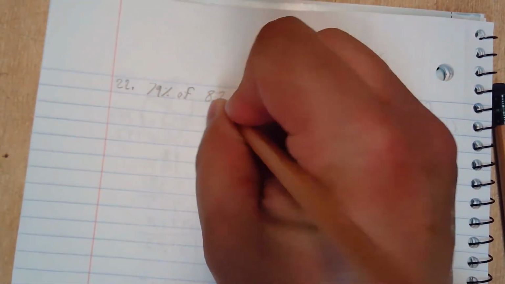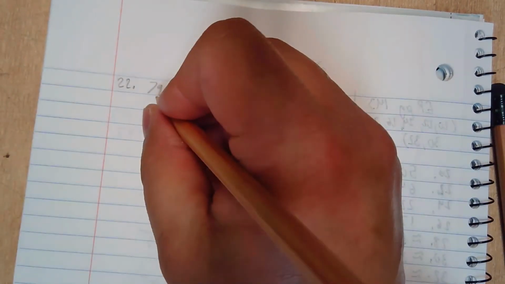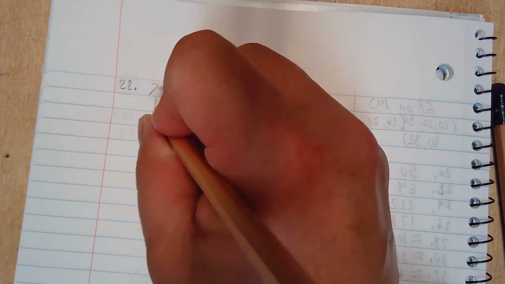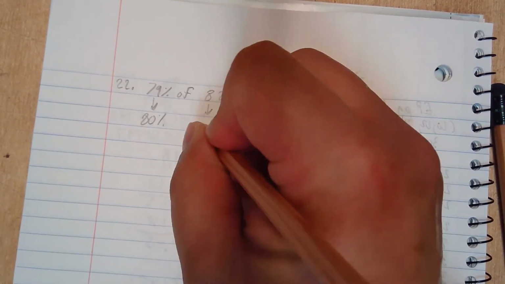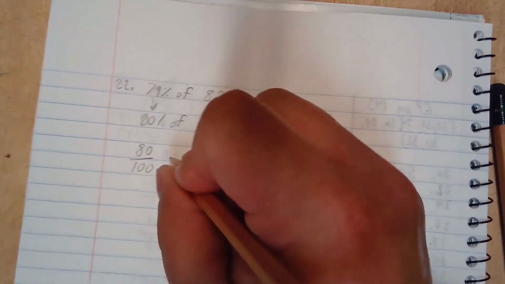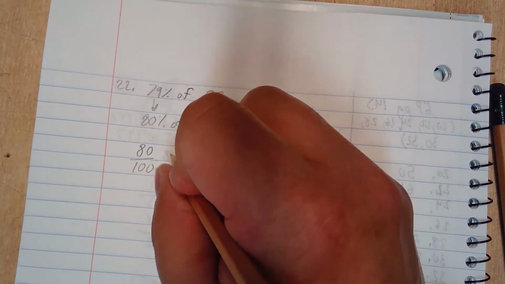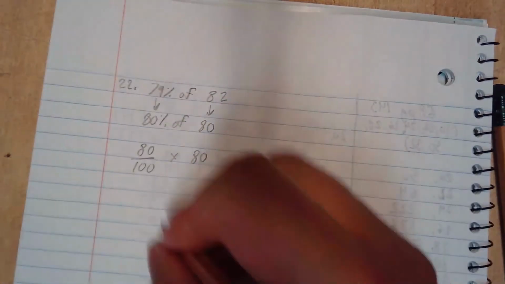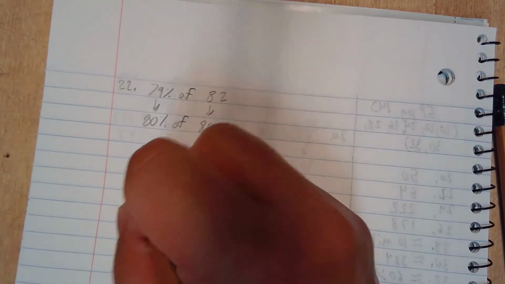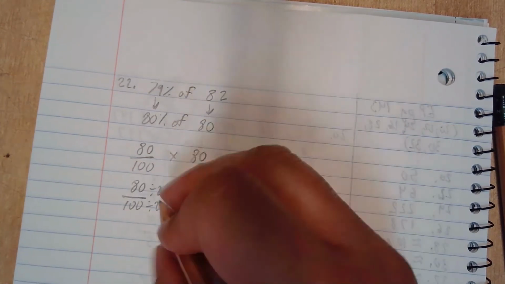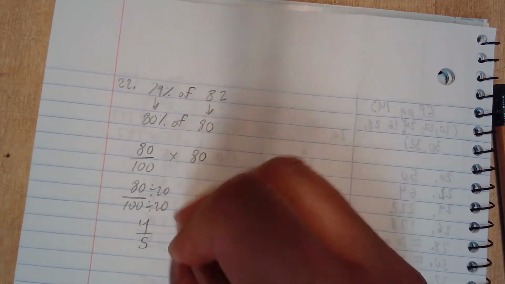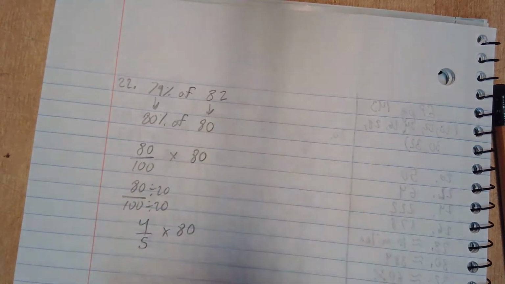79% of 82. Again, we're estimating each percent. 79% is pretty close to 80. I'm kind of going fast here because I like this. 82, pretty close to 80. Let's keep that as well. 80% of 80. I think we can simplify this by a factor of 20. And that gives us 4/5 times 80.